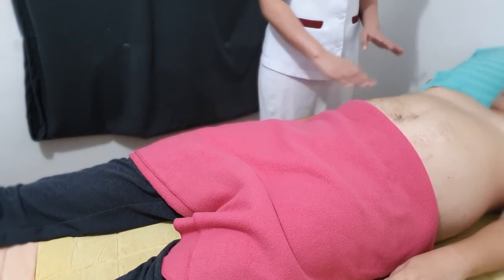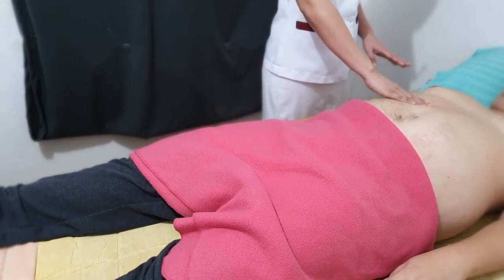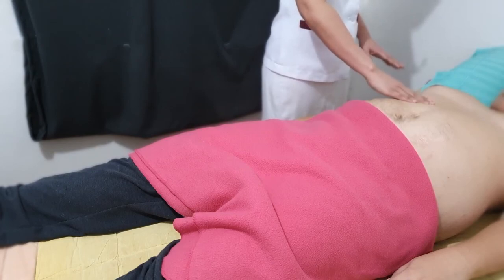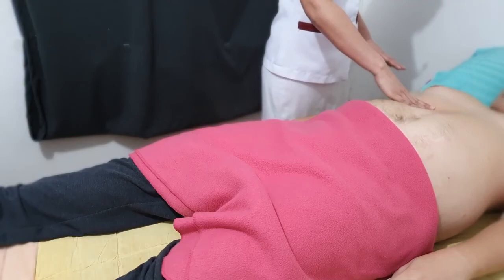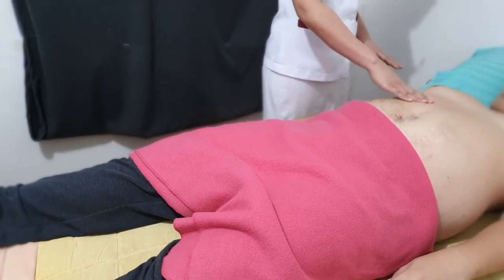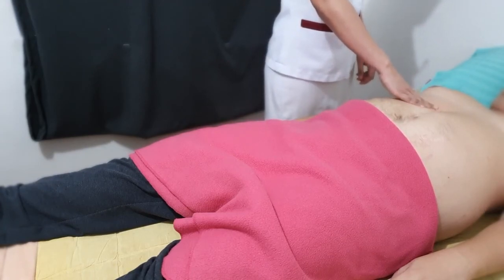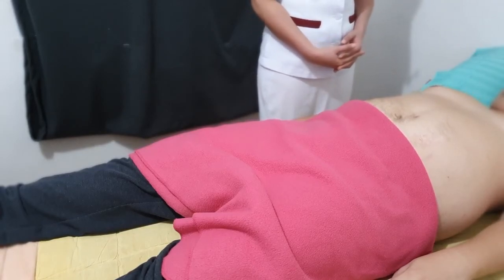So this forces the liver and gallbladder down toward the examining fingers. Watch the patient's breathing and note the degree of tenderness. A sharp increase in tenderness with inspiratory effort is a positive Murphy sign. So do you feel any? Can you inhale again? Can you feel any pain? Okay, any tenderness? So that is negative for Murphy sign. And a sharp increase in tenderness with inspiratory effort, again, is the positive Murphy sign.